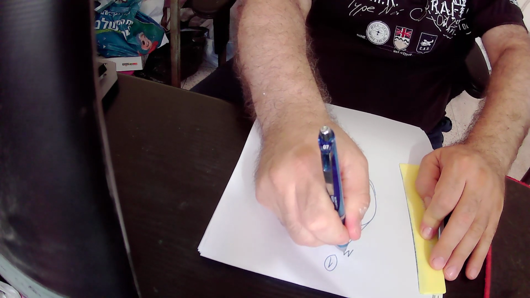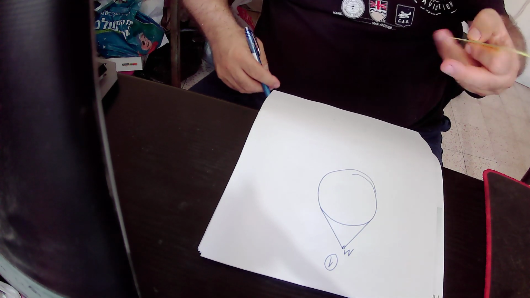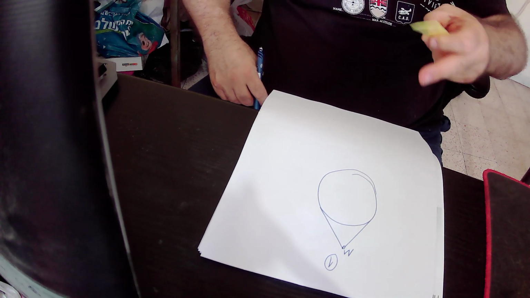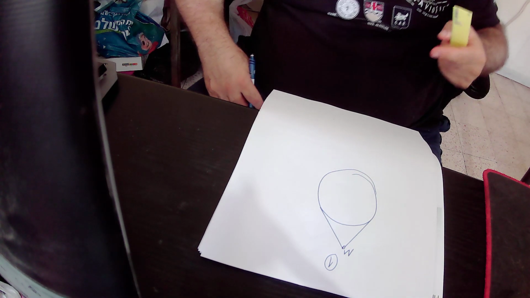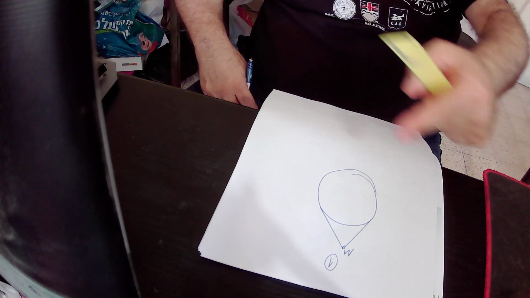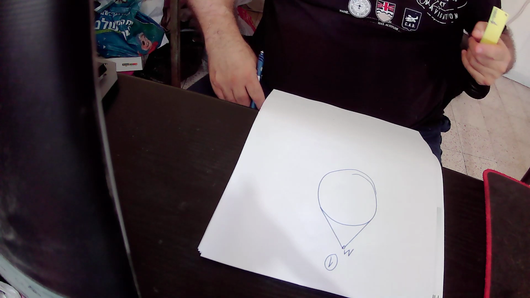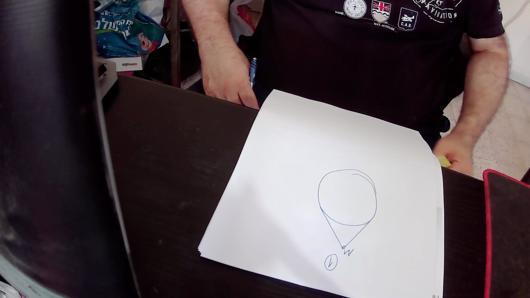So M is an external point of the circle, and from point M we drew two tangents to the circle.